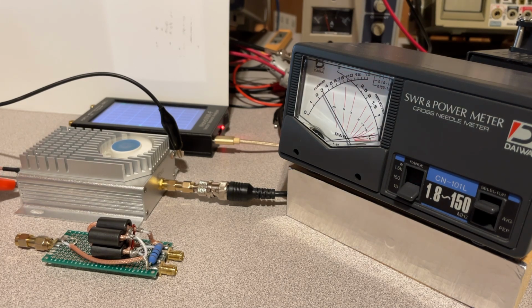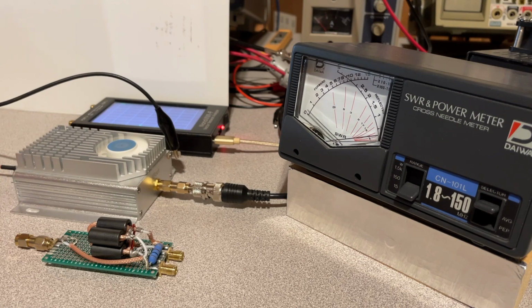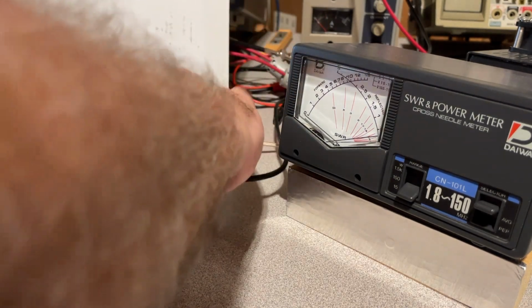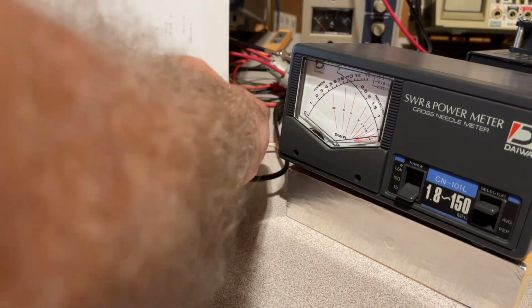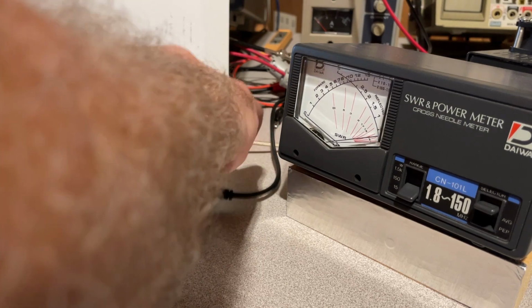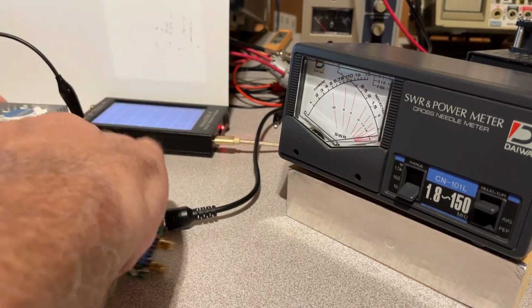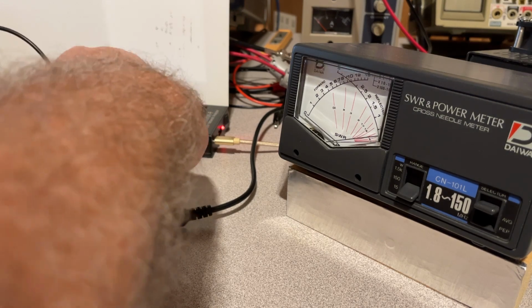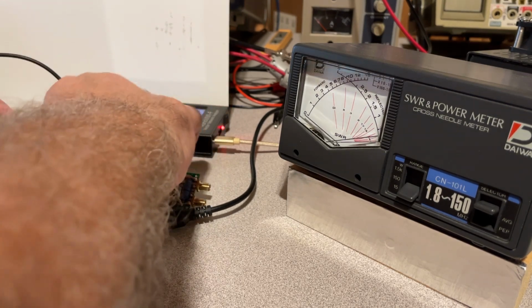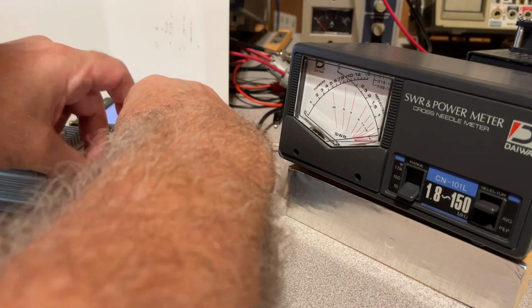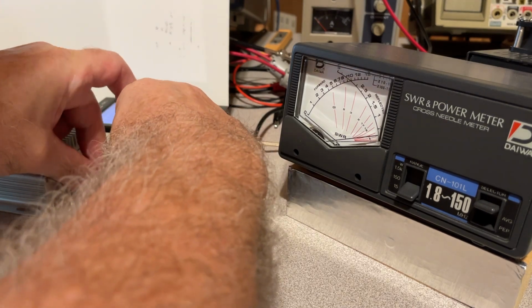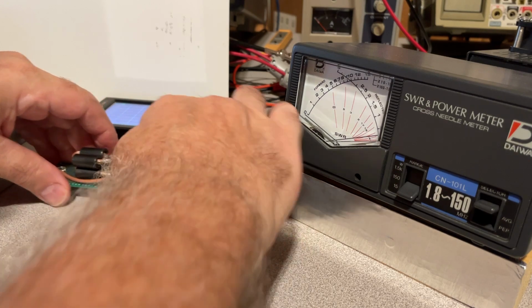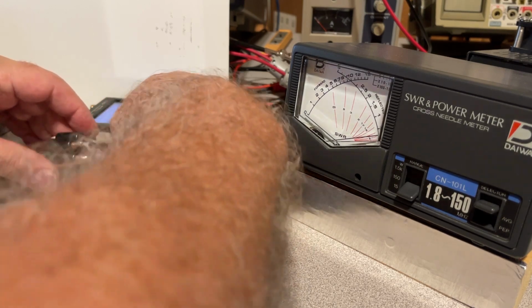So let's go ahead now and put the splitter in line here. And you can do the same thing and just demonstrate it as a combiner. You'll get the same results. I don't have two small RF amplifiers, or I would actually add that to the demonstration. But this, I think, will suffice.